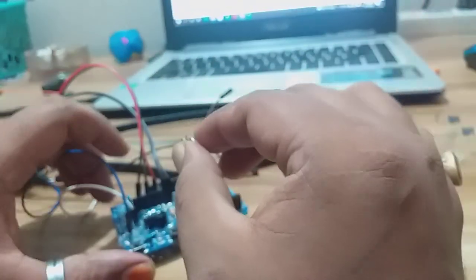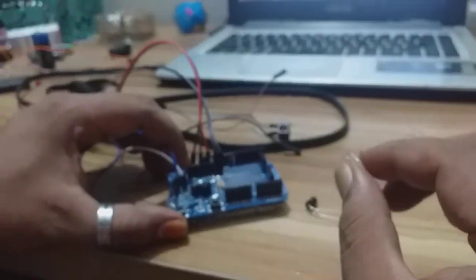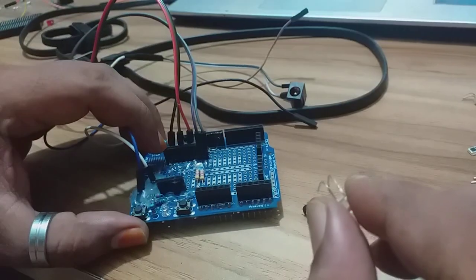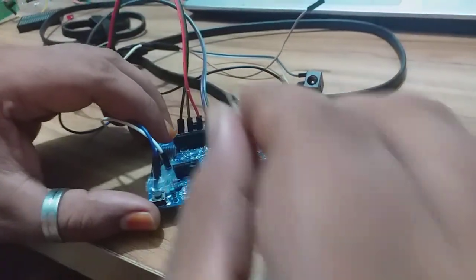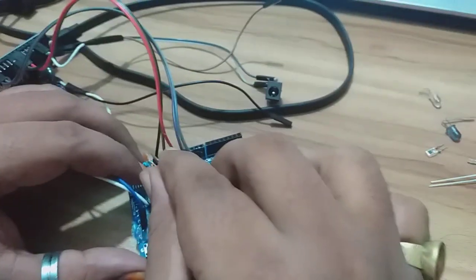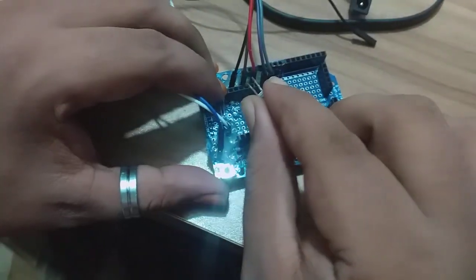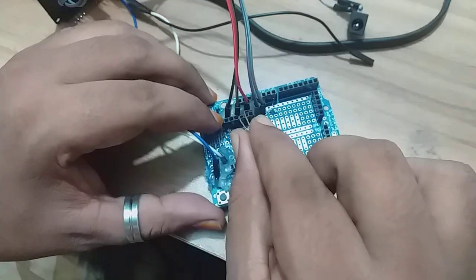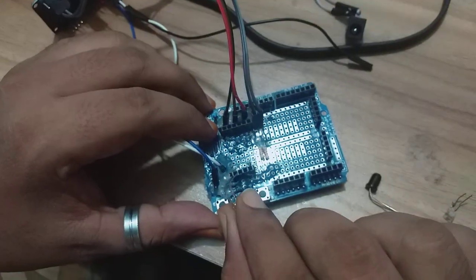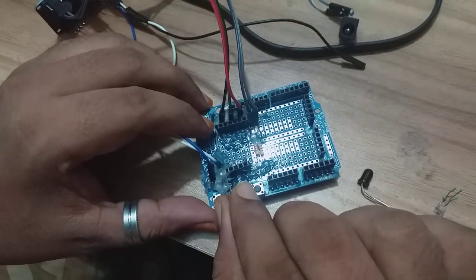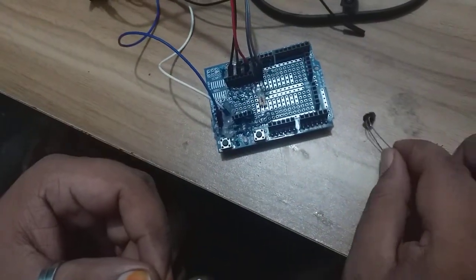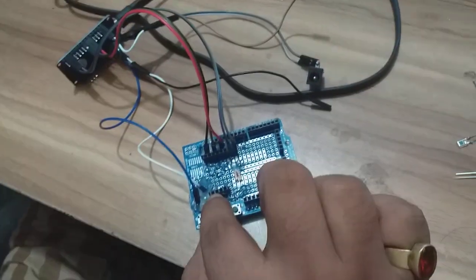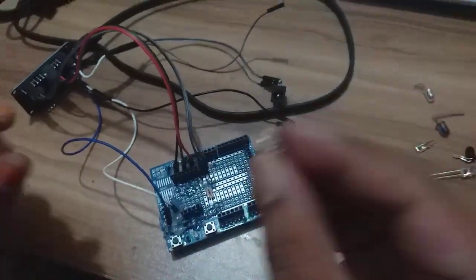Now look here, and I also tell you that the first port is positive, so the big leg will be at the first port. The ports go positive, negative, then again positive, negative, then again positive, negative. For the receiver, the first port is negative, I mean the short leg of the sensor should be placed here. So I will show you practically.